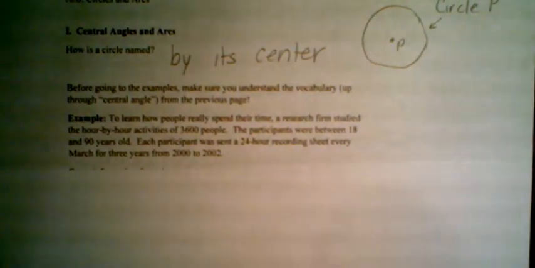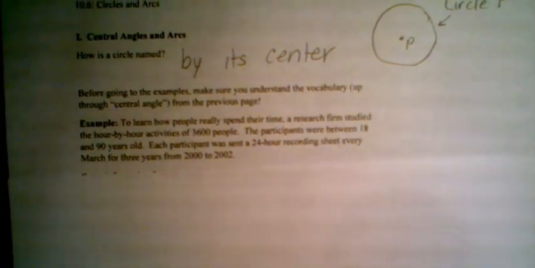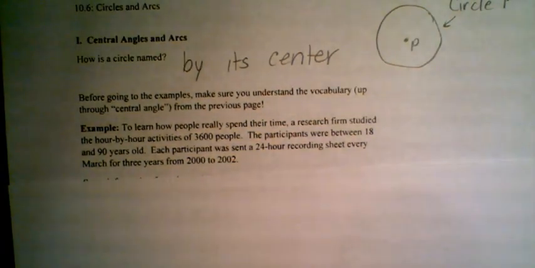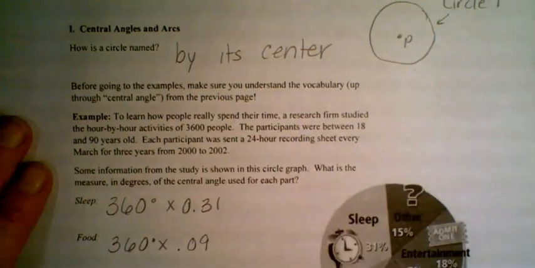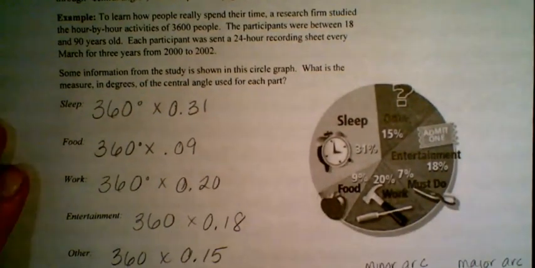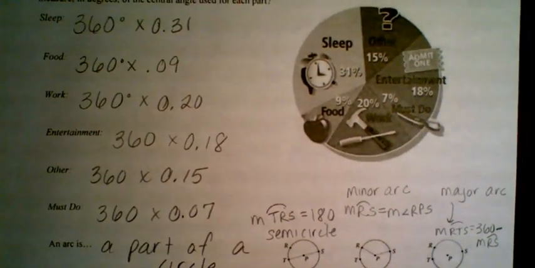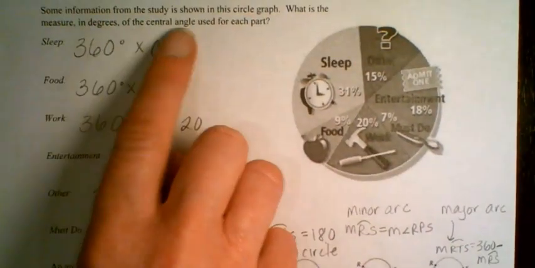In this first example, to learn how people really spend their time, a research firm studied the hour-by-hour activities of 3,600 people. The participants were between 18 and 90 years old. Each participant was sent a 24-hour recording sheet every March for 3 years from 2000 to 2002. Okay, so this is how people spent their time between 2000 and 2002.